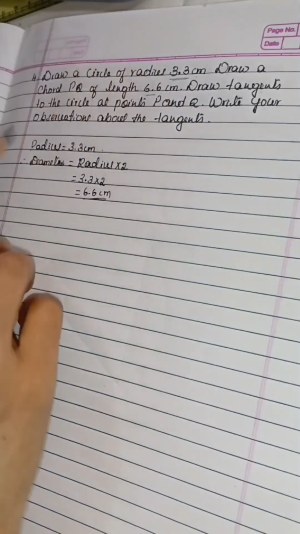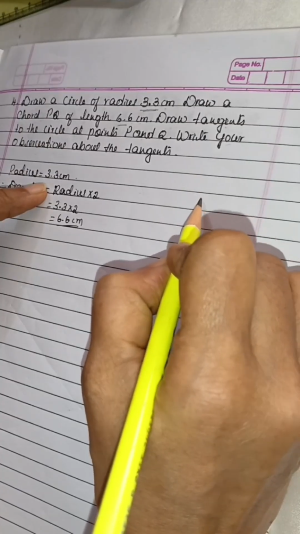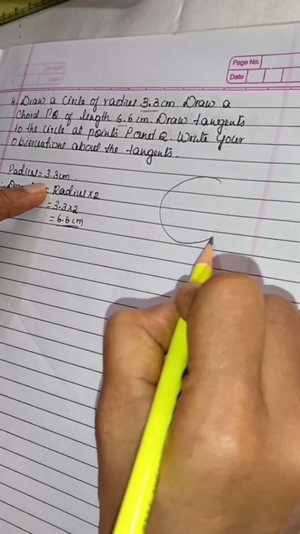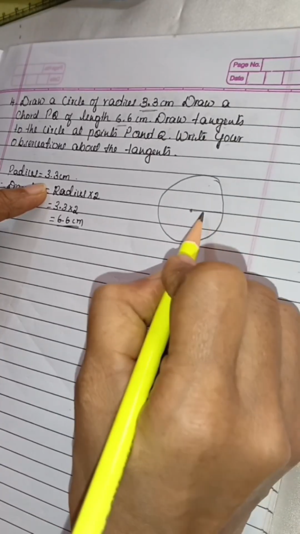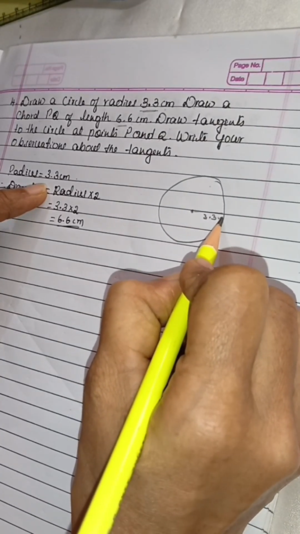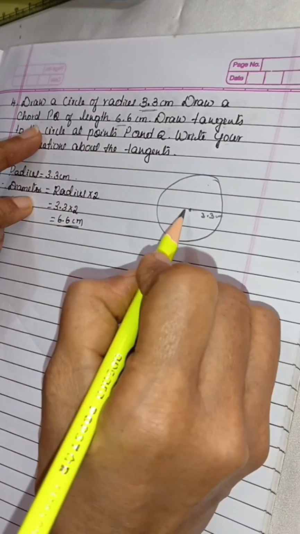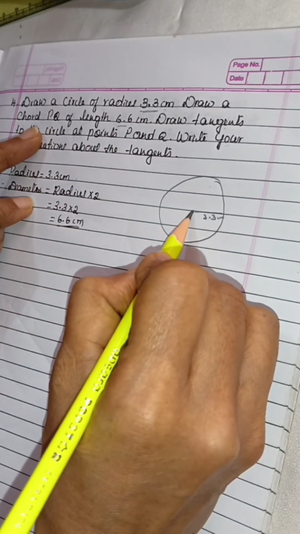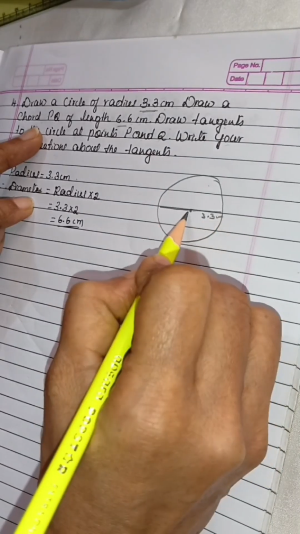Okay, our rough diagram will be like this. Draw one circle of radius 3.3 centimeter, like this type of diagram. The radius here is 3.3 centimeter, and the chord of 6.6 centimeter passes through the center of the circle, so that is the diameter here.